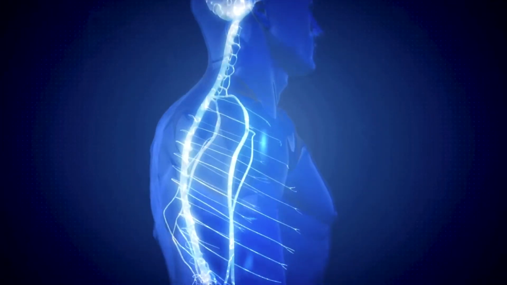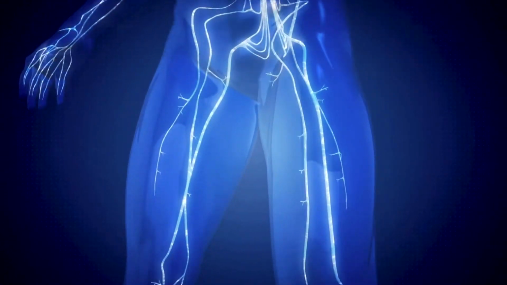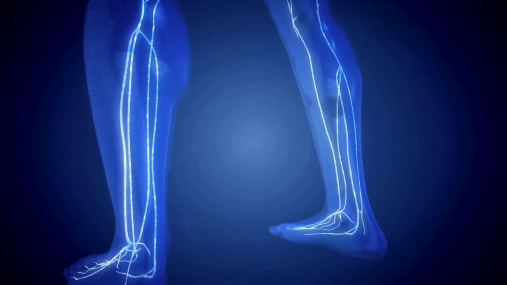That's why we have the spine protecting them. Just like the brain is so fragile, that's why we have the skull to protect it in bone. The spinal cord is so fragile. It's a nervous system.